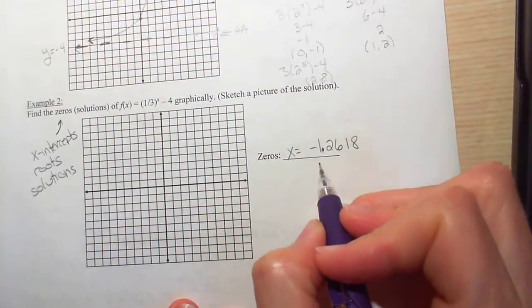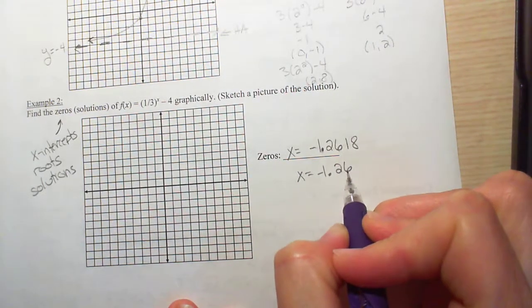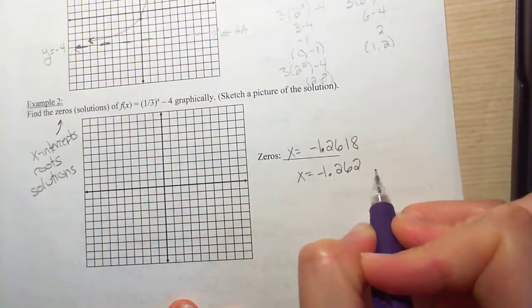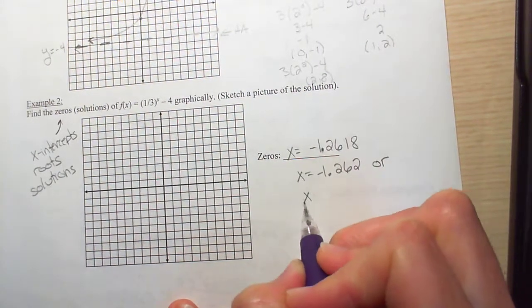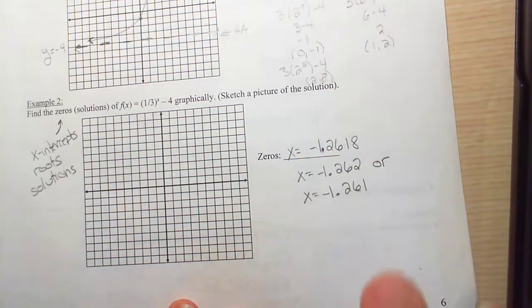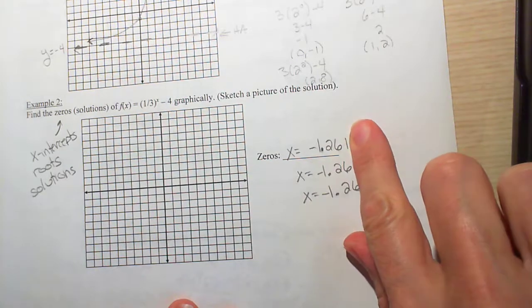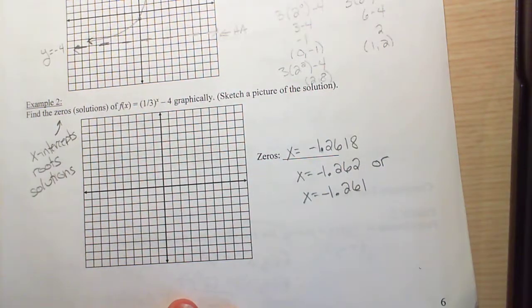So you can round. This would be acceptable on the AP exam, -1.262. Or you can truncate. This would also be acceptable, -1.261. So you can round the 1 up to 2, or you can truncate. Okay, but it has to have 3.